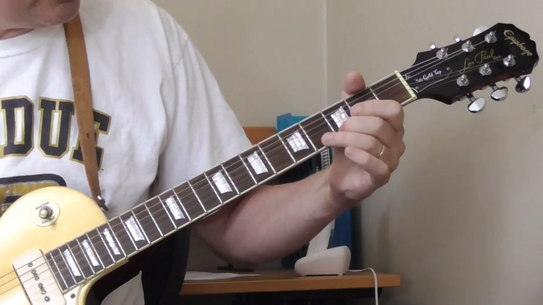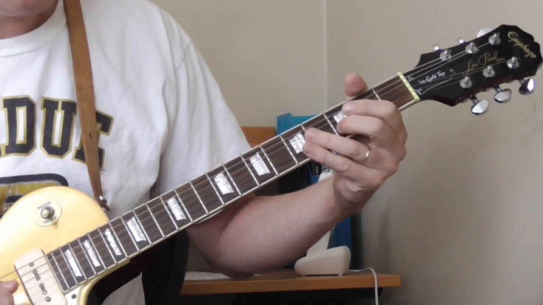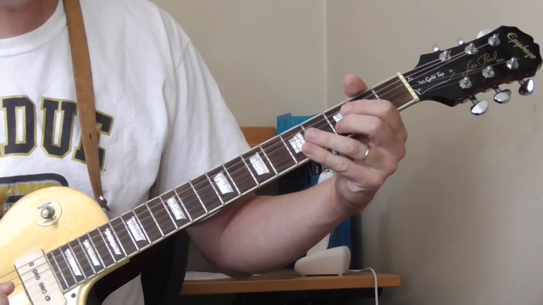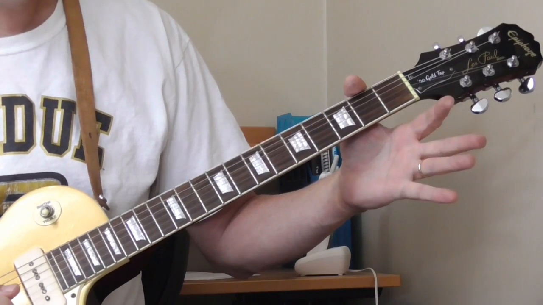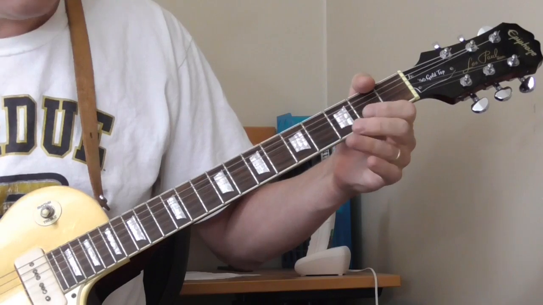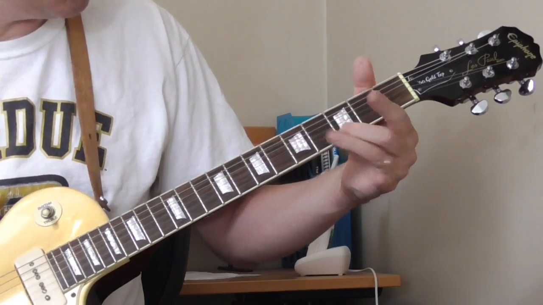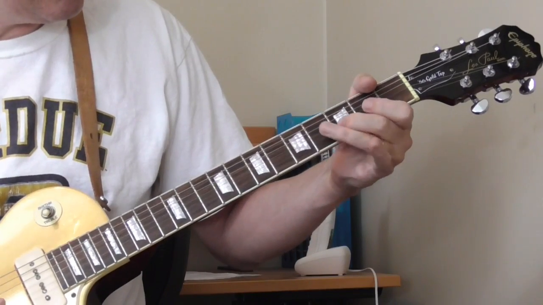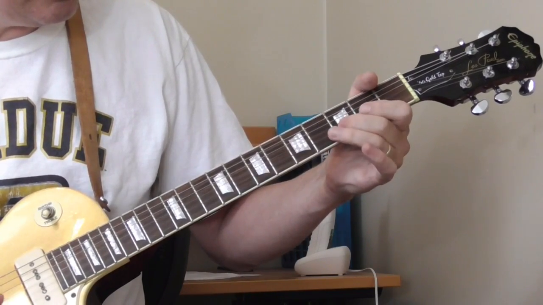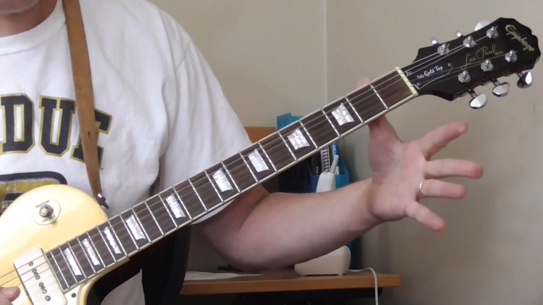So it's open first string, third fret of the second string, open first string again. And then he goes back to the third fret of the first string, open again. And then third fret, second string, open.